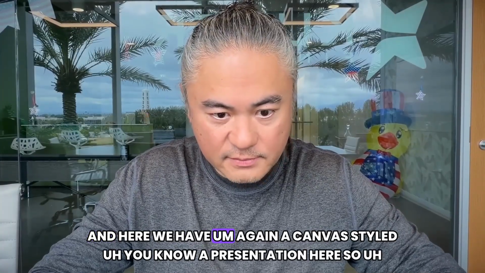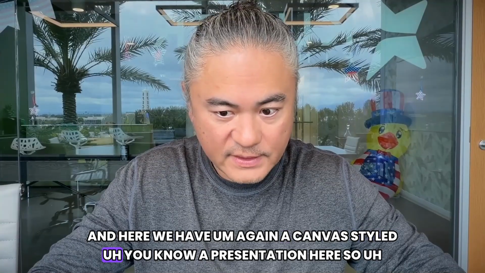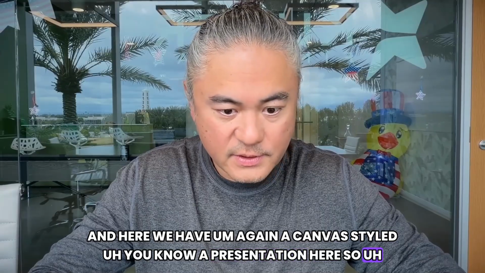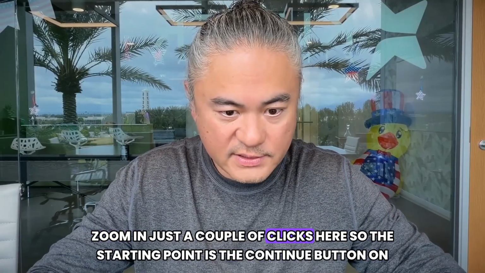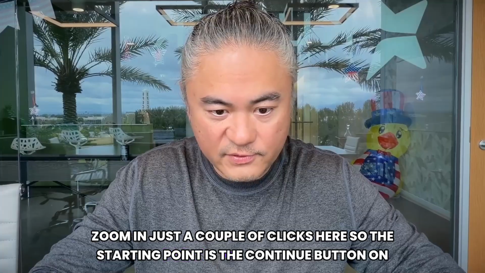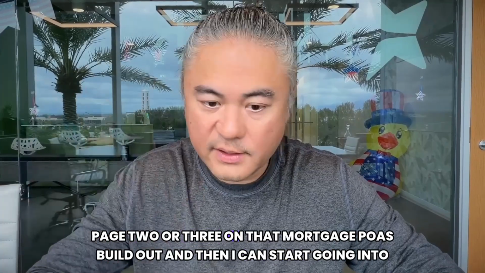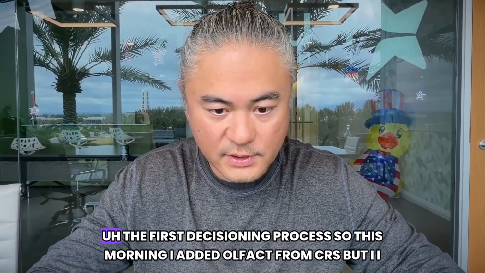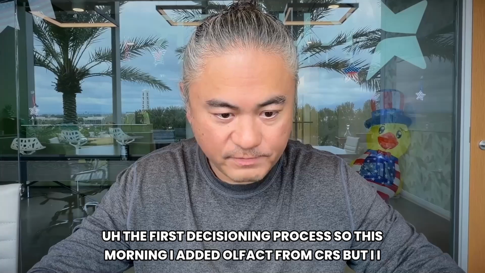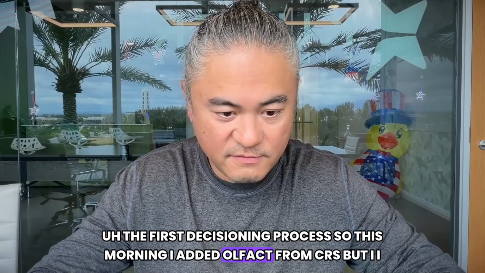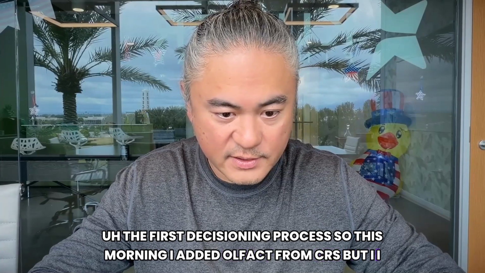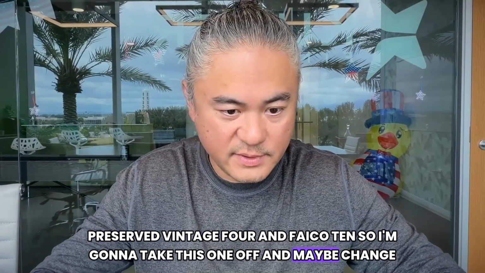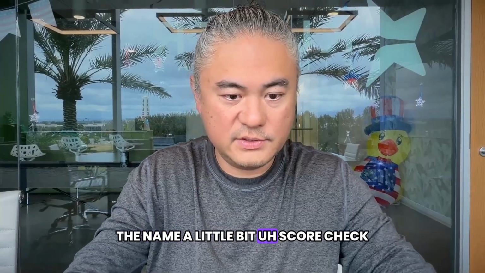And here we have, again, a canvas styled presentation. So I'm gonna zoom in just a couple of clicks here. The starting point is the continue button on page 2 or 3 on that mortgage POS build out. And then I can start going into the first decisioning process. So this morning I added OFAC from CRS, but I preserved Vantage 4 and FICO 10. So I'm going to take this one off and maybe change the name a little bit, score check.